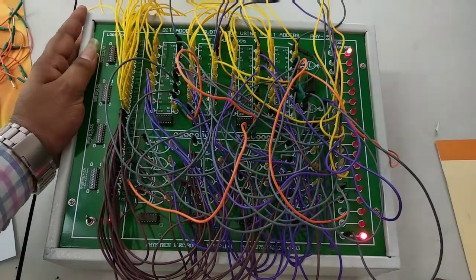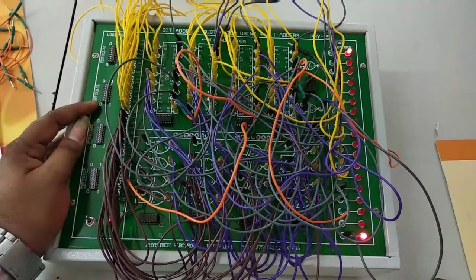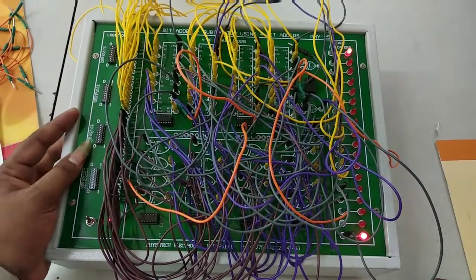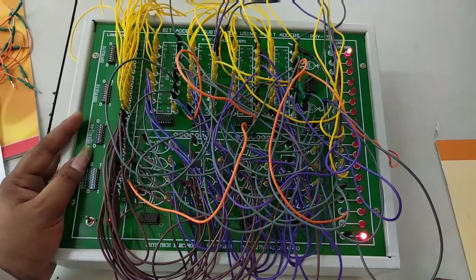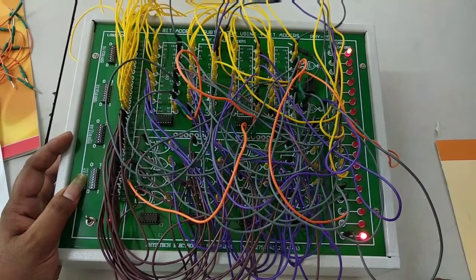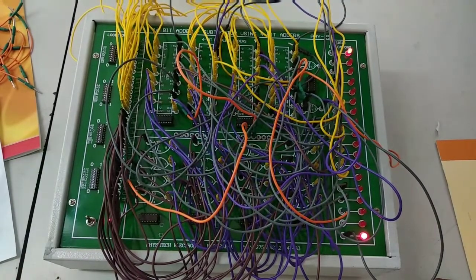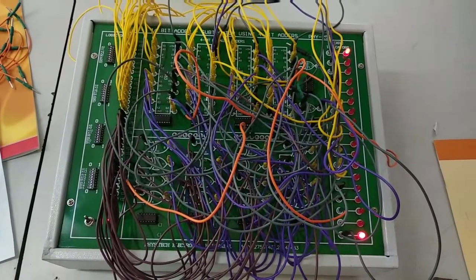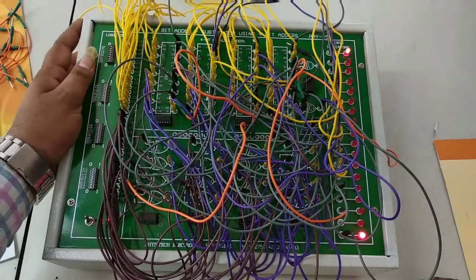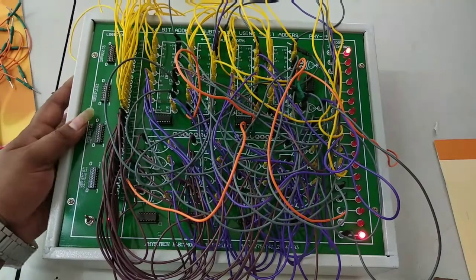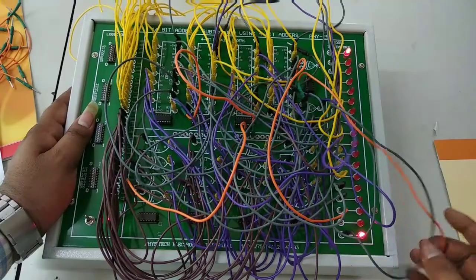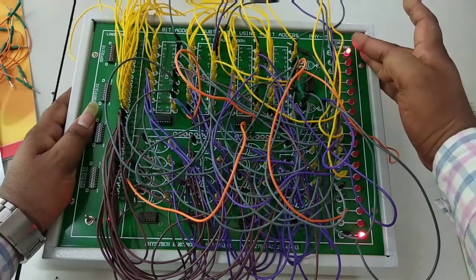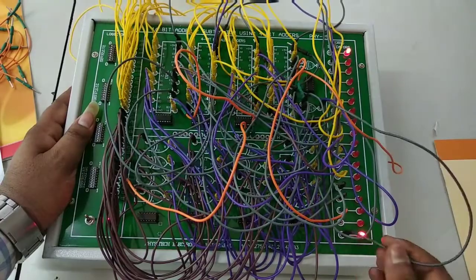Now I change the data. A0 to A15 is all 0. Now the B data B0 to B7 is 1. Now I change the data. A0 to A15 is all zeros and B data B0 to B15 is all ones. So looking at our logic indicators, there is the least significant bit 1, and the borrow out 1.